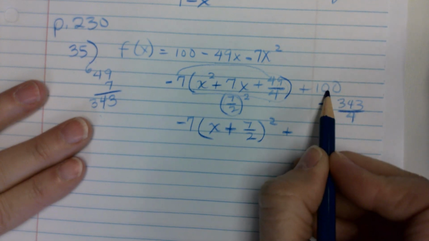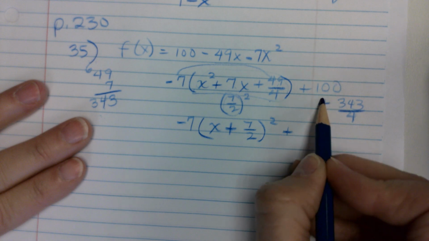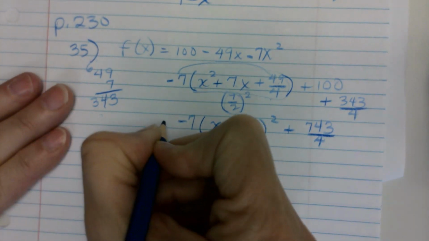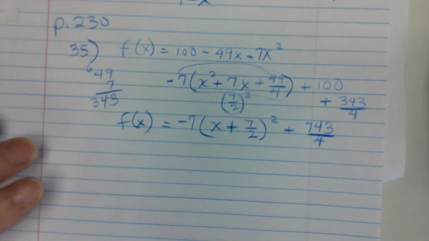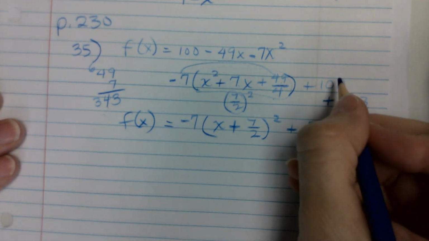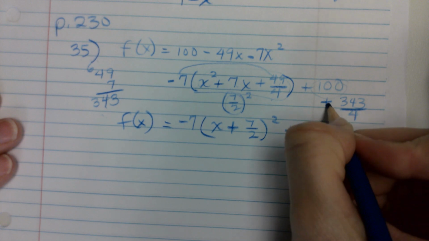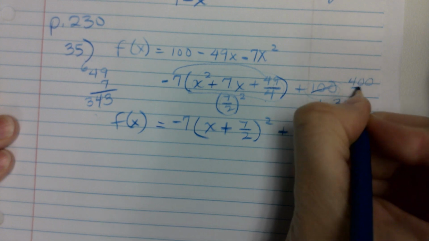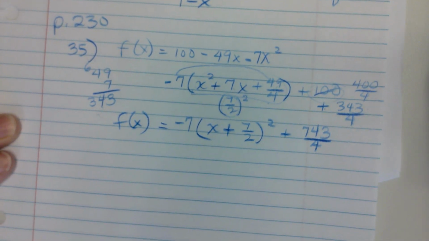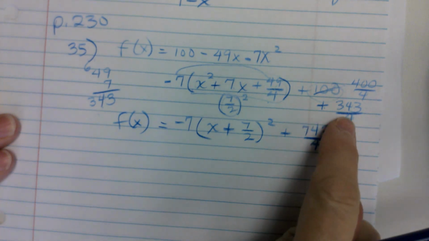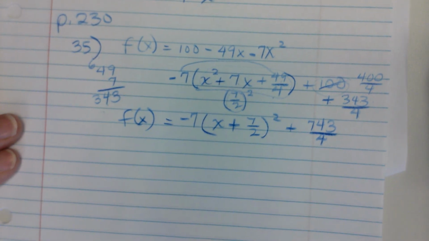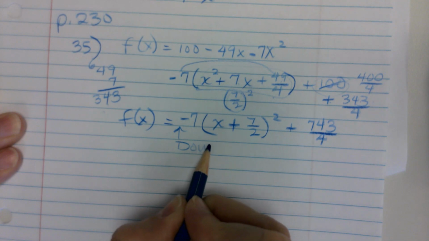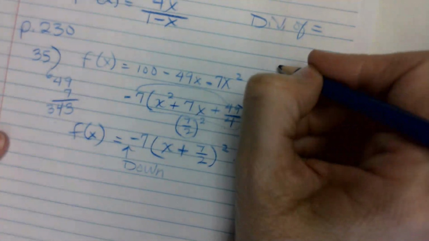How many 4s is 100? 400 over 4, 743 over 4. Where did this 7 come from? 100 whole plus 343 over 4. 100 is 400 over 4, isn't it? Multiply by 4 over 4. 400 over 4 plus 343 over 4, 743. So guys, this is a parabola that is opening how? How is it 400 over 4? Because 400 divided by 4 equals 100.